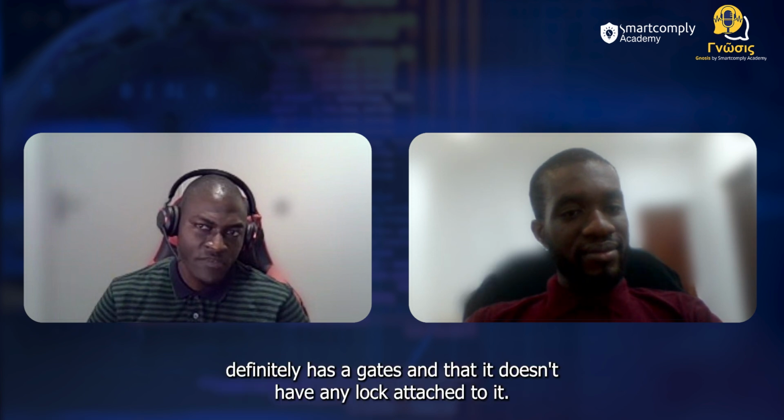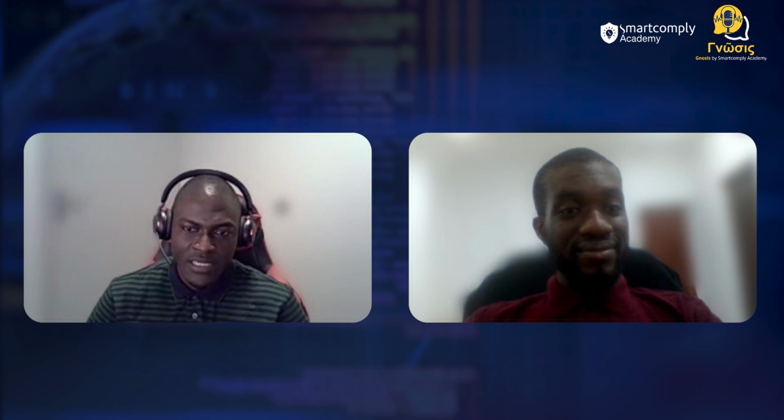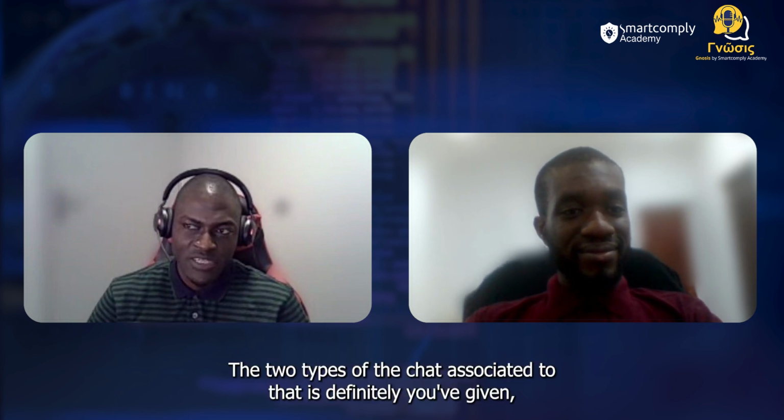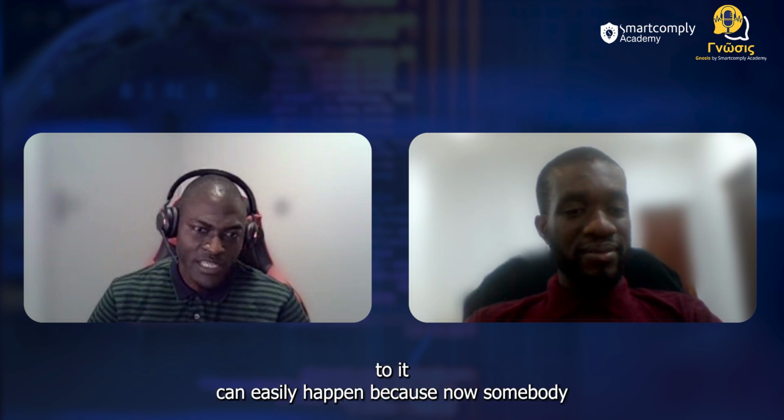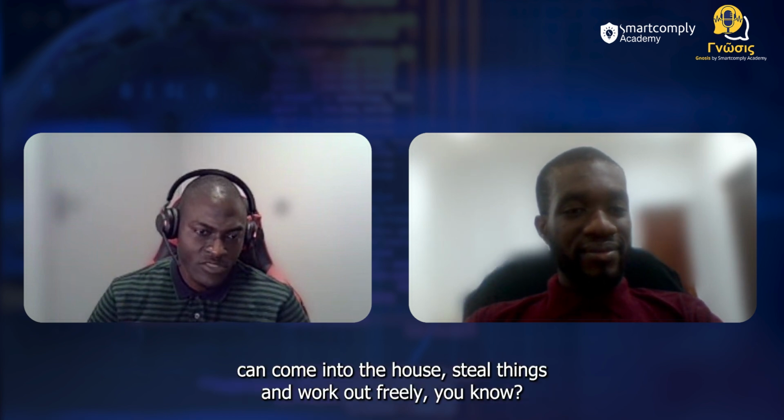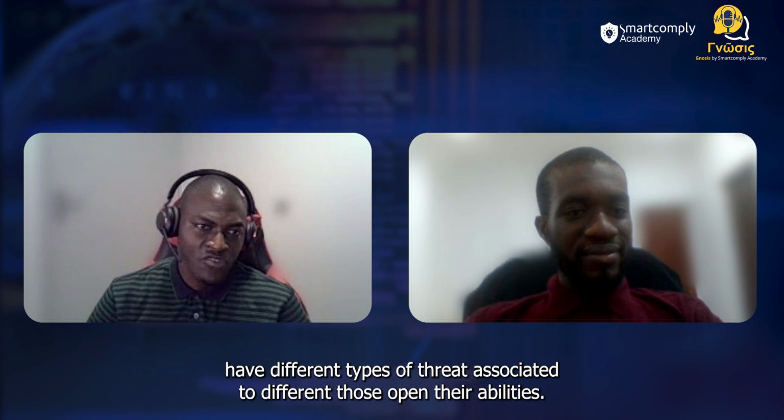Now you have a house, and that house has a gate, and that gate doesn't have any lock attached to it. The threat associated with that is that you've given easy access. Theft can easily happen because somebody can come into the house, steal things, and walk out freely. So different vulnerabilities have different types of threats associated with them.